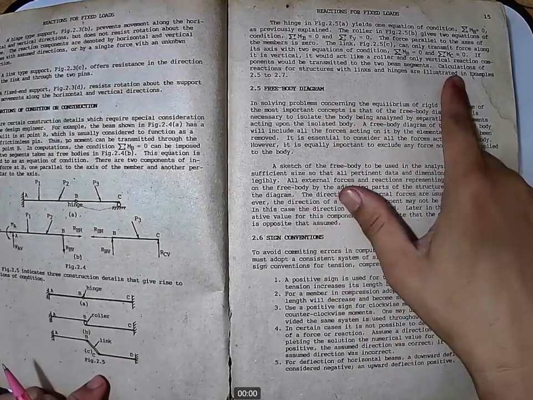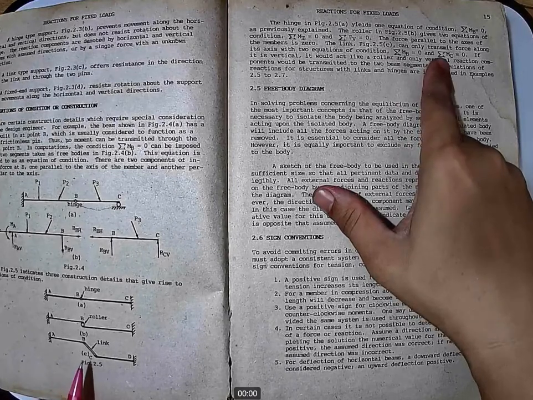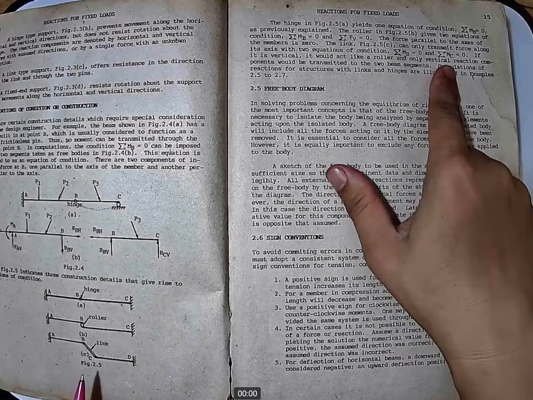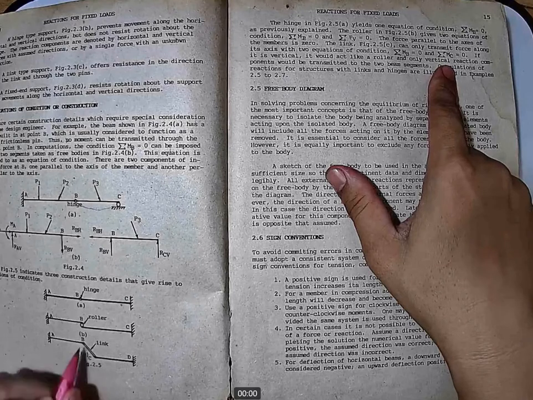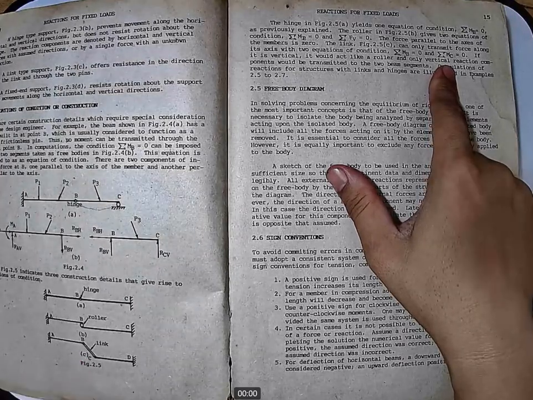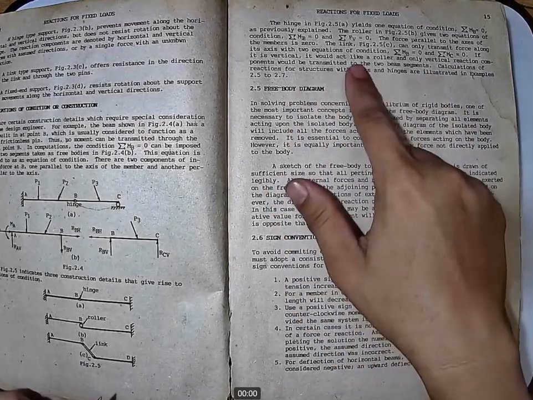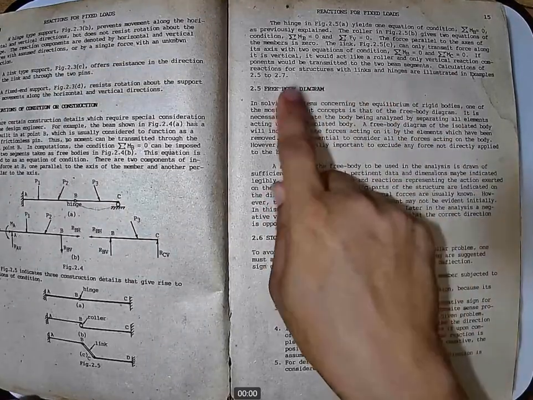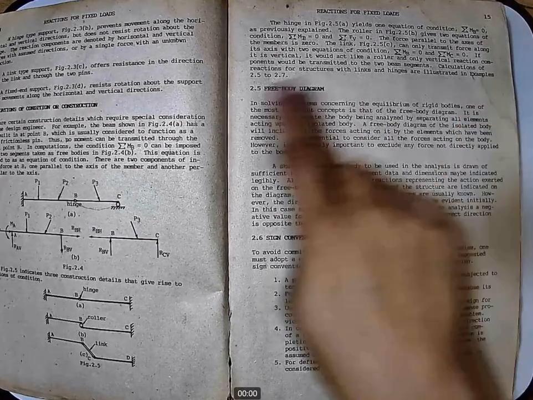And finally, the link in figure 2.5c can only transmit force along its axis with two equations of conditions. Summation moment B equal to 0. Summation moment C is equal to 0. How about here in link B and C? Summation forces vertical and summation forces horizontal do not apply. Okay? If it is vertical, it would act like a roller and only vertical reaction components would be transmitted to the two beams. Calculations of reactions for structures with links and hinges are illustrated in 2.5 to 2.7.